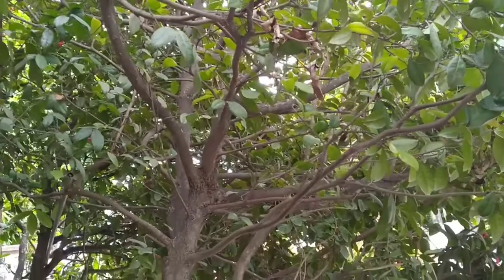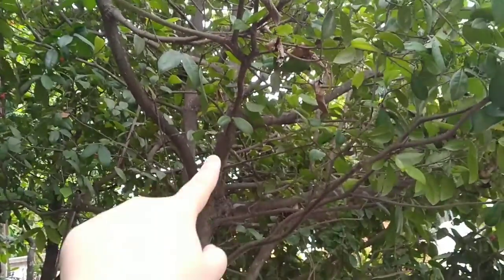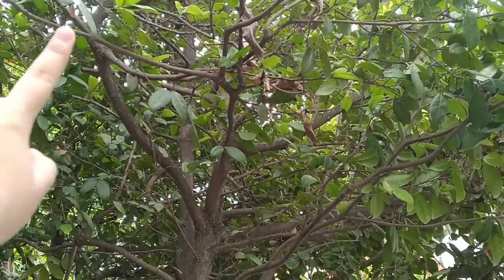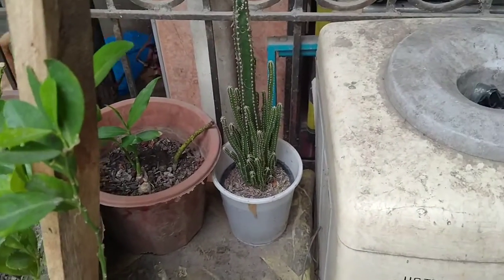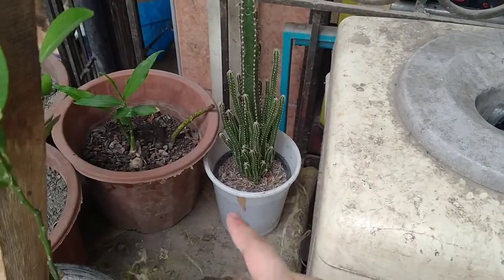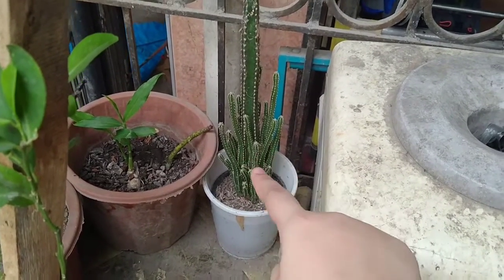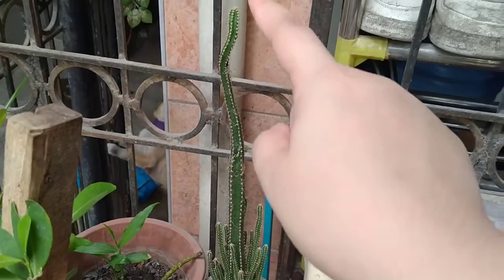This tree here is an example of a fractal. As you can see here, there are many shapes that branch out to create smaller shapes just like it. This cactus plant here is another example of a fractal where there is a shape that branches out just like it, except for that one really long strand here.